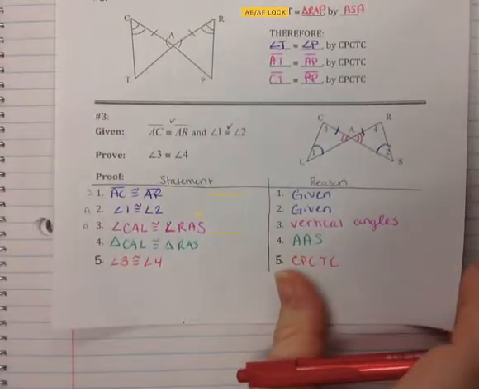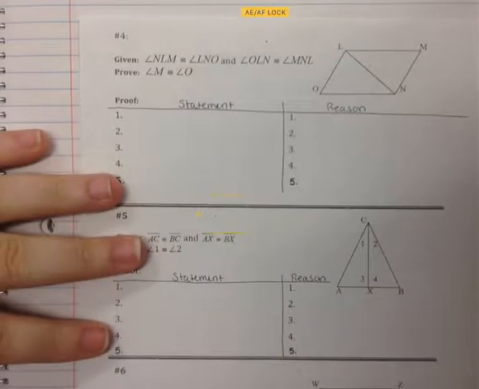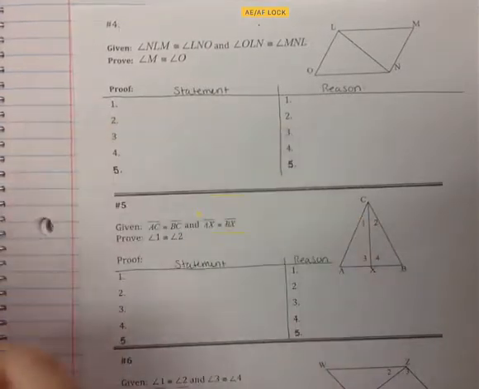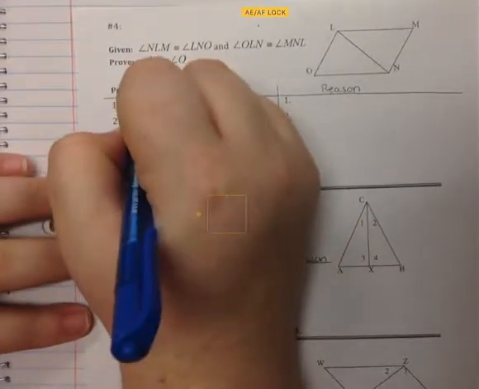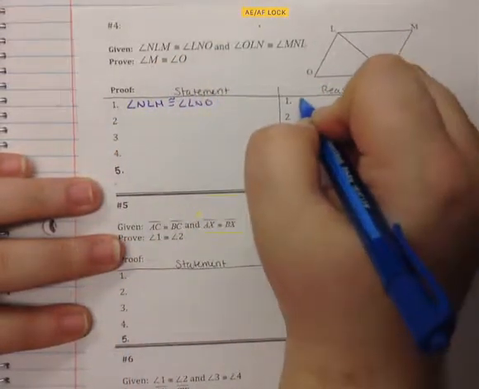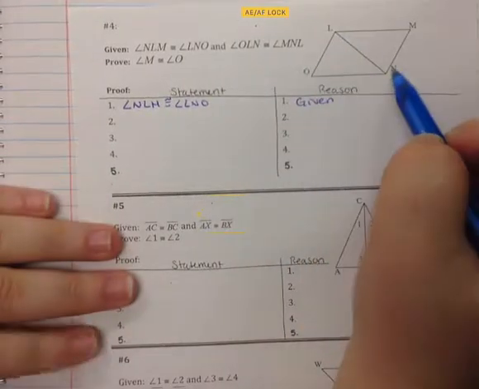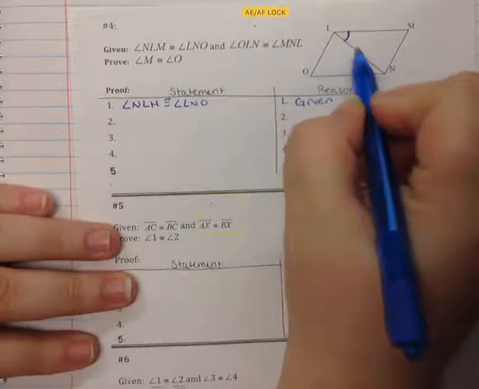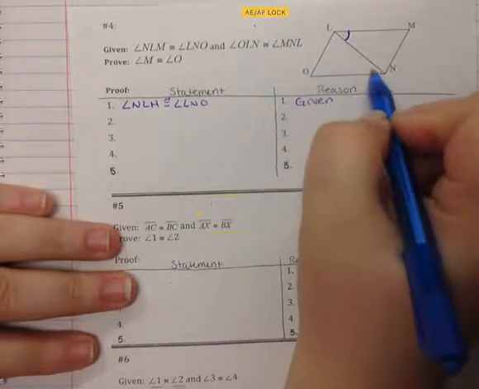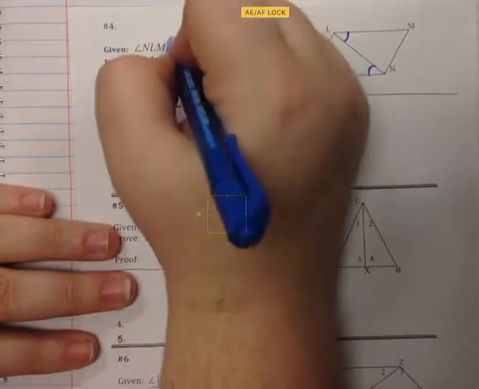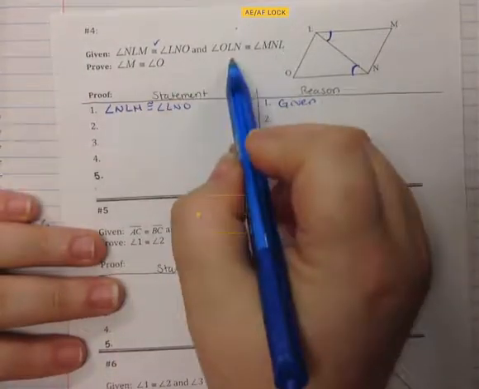So now I'm going to do 3 more proofs using CPCTC. So again, we always start with our given. So in our first given, we have angle NLM is congruent to angle LNO because it's given. I want to mark it. NLM, so I know it's in this triangle. This angle is congruent to angle LNO. L to N, O. So I know it's over in here because this is my vertex. It's in my picture. It's in my proof. It's congruent. Check mark.